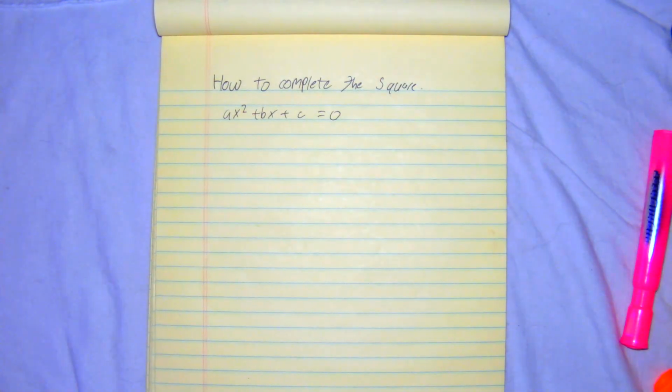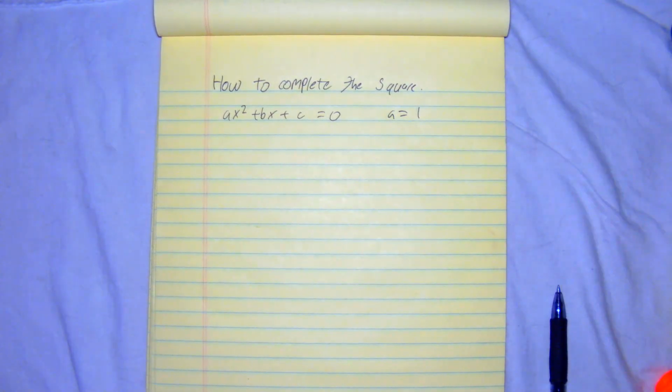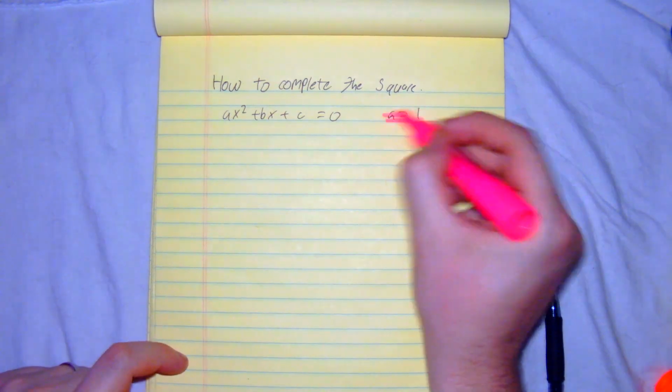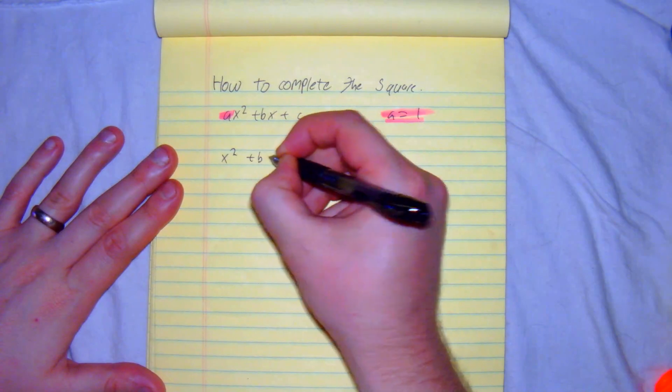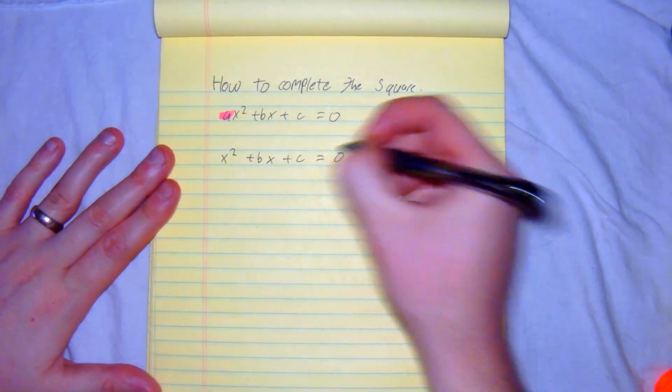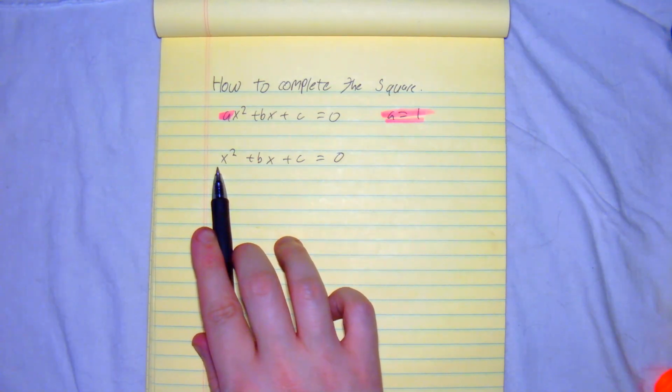But to complete the square, a has to equal 1 for it to work. So a has to equal 1. In the next video we're going to show you how to manipulate the problem so you can get the quadratic formula, which is really completing the square, but just done already for you. But here we're going to remove this a, so we're given the following: x squared plus bx plus c equals 0. So now we know there's nothing in front of it, so a is equal to 1.